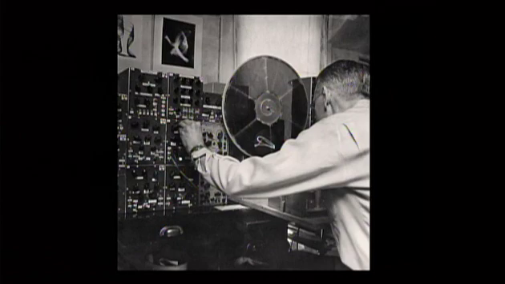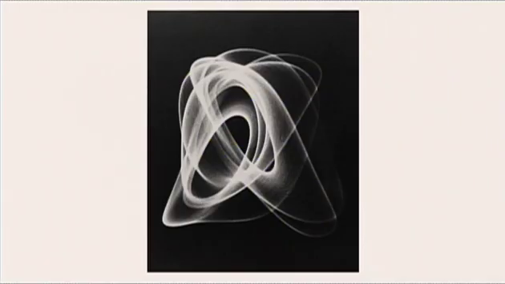So he built essentially a custom analog visual synthesizer in the late 40s, early 50s. And this is one of the pieces. It's one of his salons. These pieces traveled all over the world.